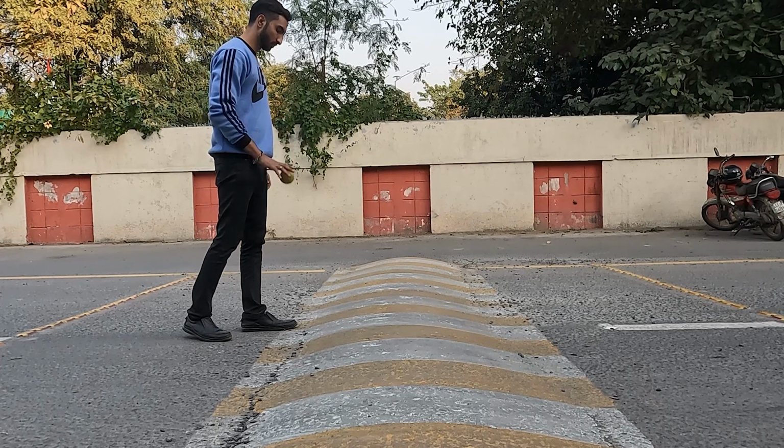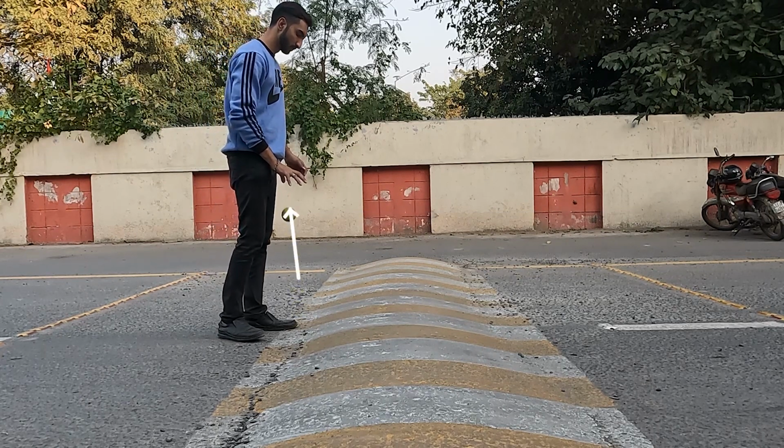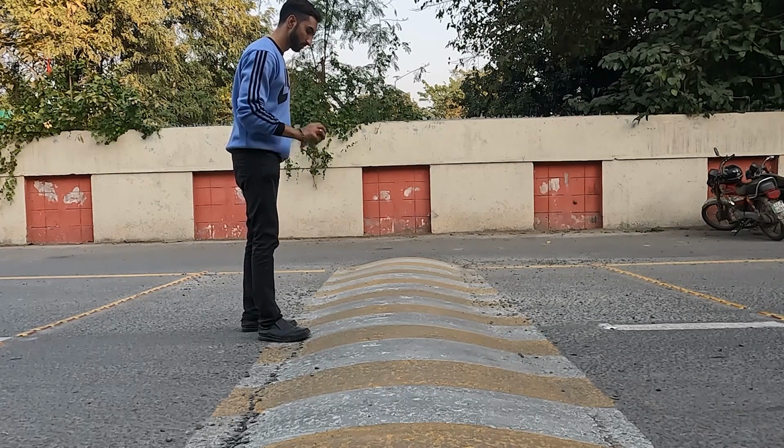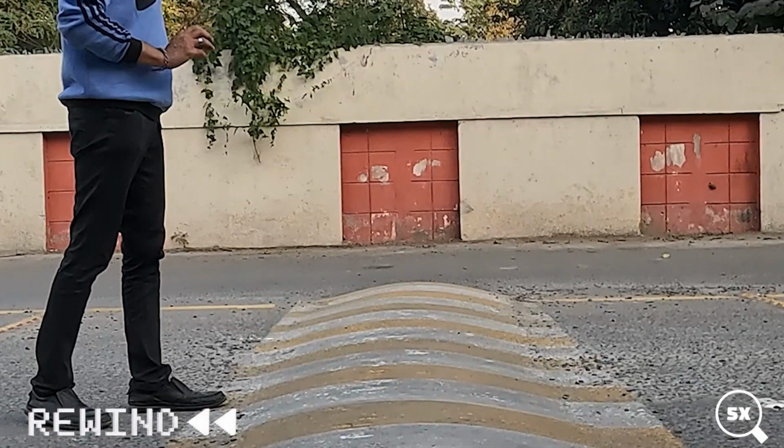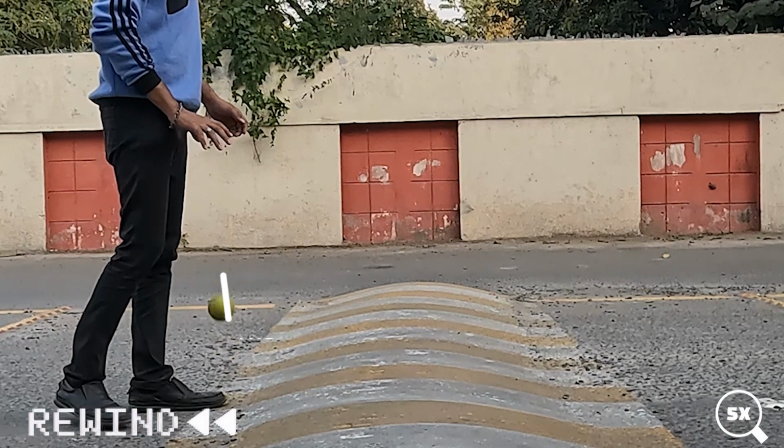Suppose he throws the ball at an angle of 90 degrees. Let's see what happens then. Harry bounced the ball at an angle of 90 degrees on a curved surface. He bounced the ball directly perpendicular to the ground. So the angle of incidence is 90.